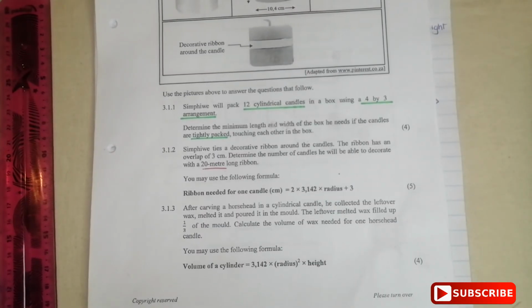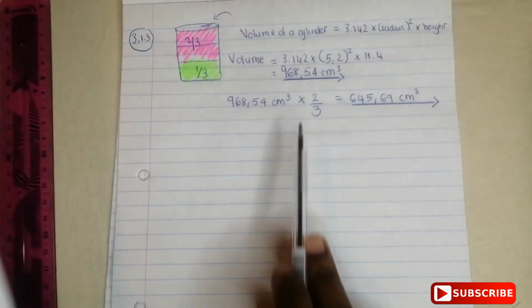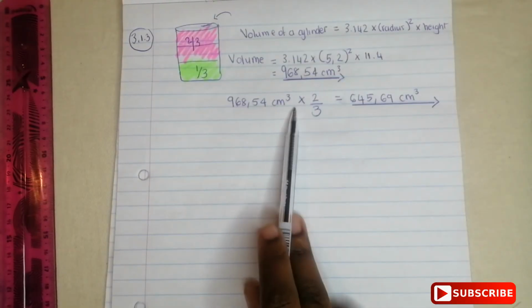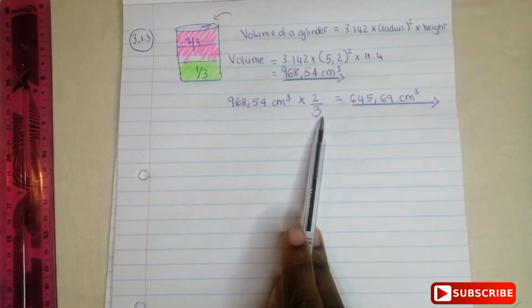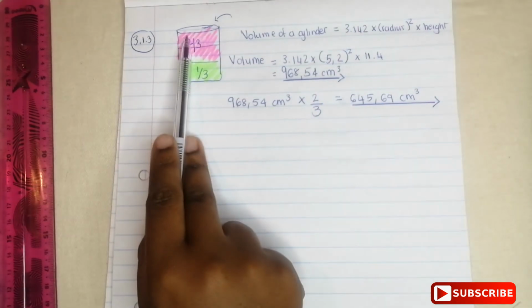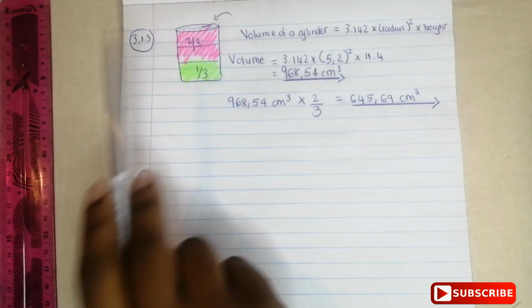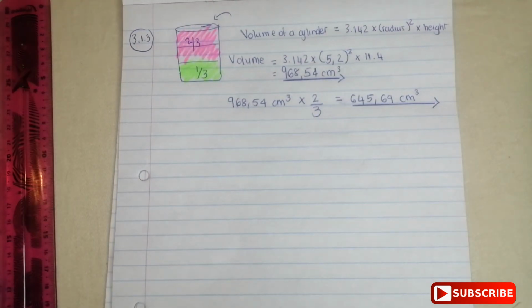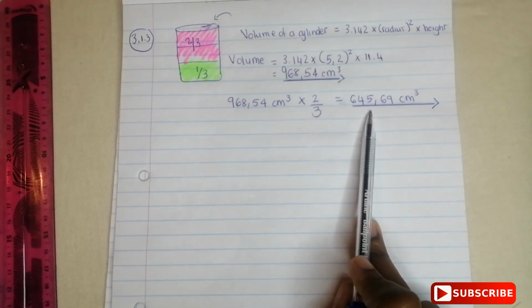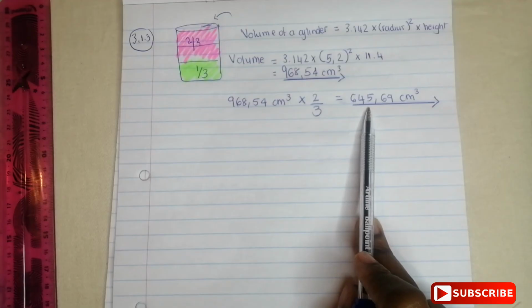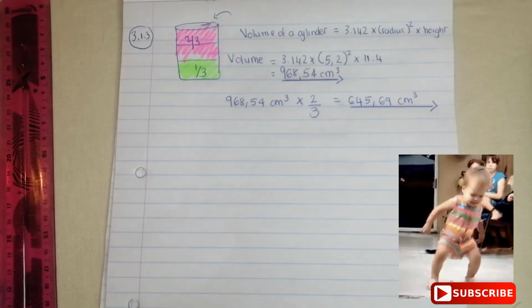To calculate the volume of wax needed for 1 horsehead candle, we first needed to calculate the volume of the candle. After calculating that, we can calculate the 2/3 that we still need to fill up the horsehead candle. And the answer is 645.69 centimeters cubed.